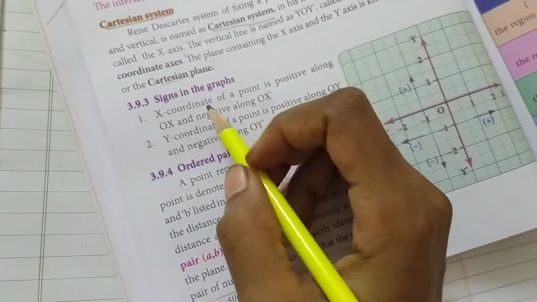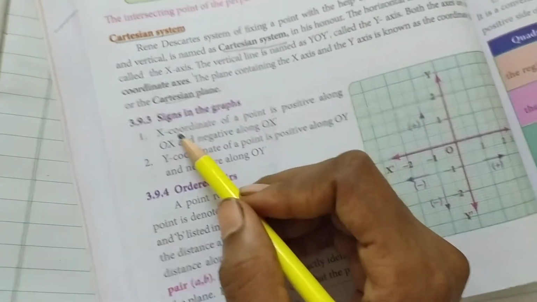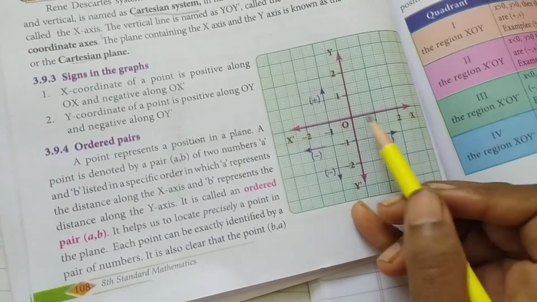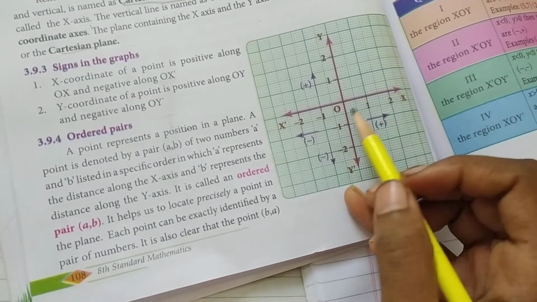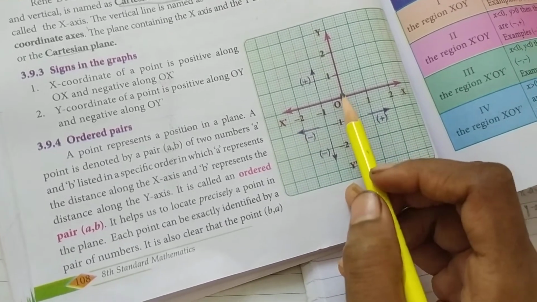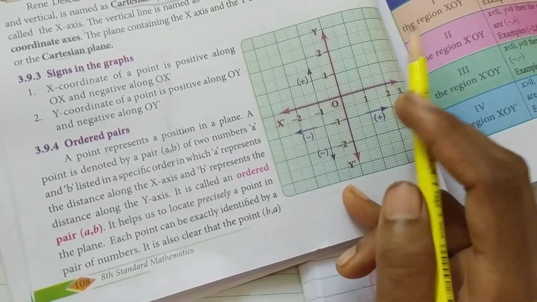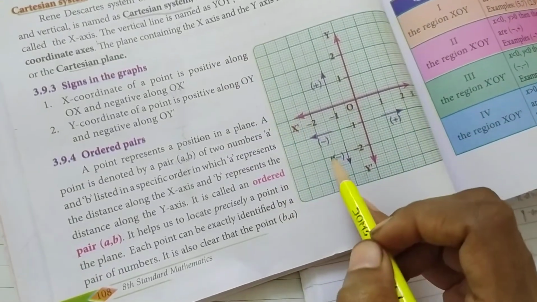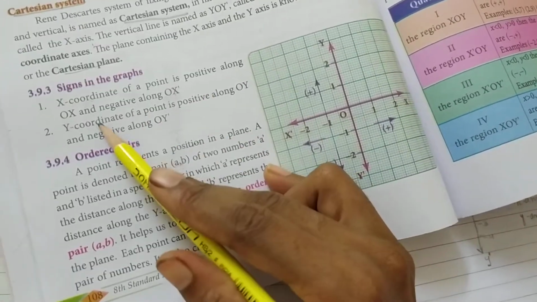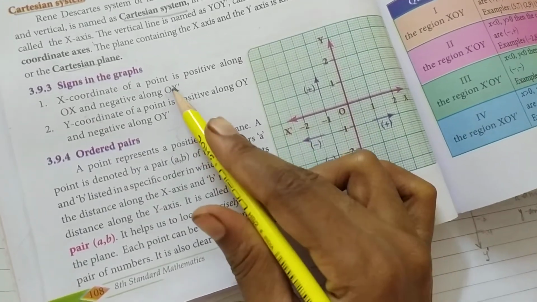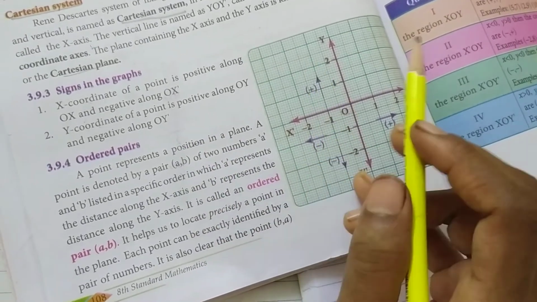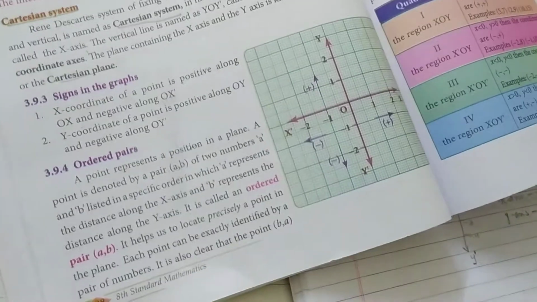In a graph, I already told you, you have an x-coordinate. The x-coordinate means XO, and OX is also the same. OX is positive, OX dash is negative. Then OY is the y-coordinate. You should say this line is a coordinate axis. So for the x-coordinate, XO is positive and OX dash is negative. The y-coordinate means the y-axis, where OY is positive and OY dash is negative. That's what they mentioned.